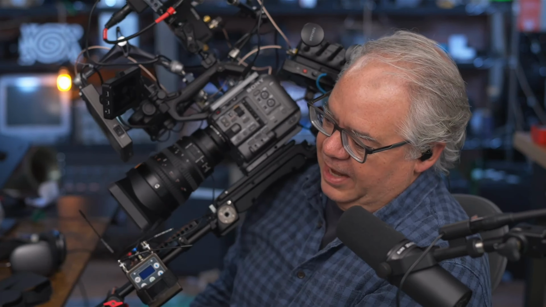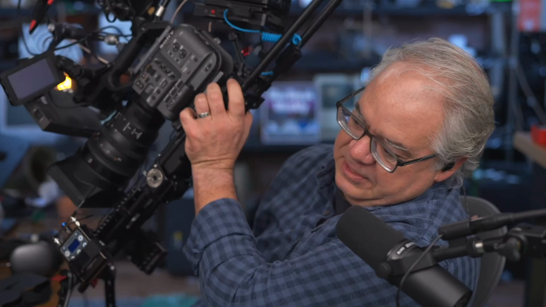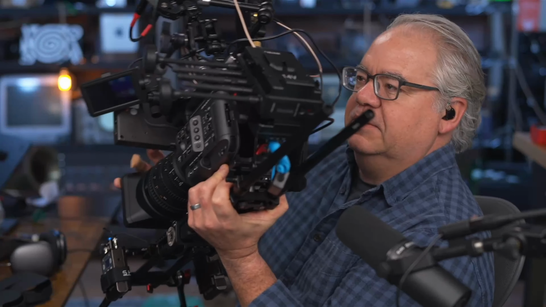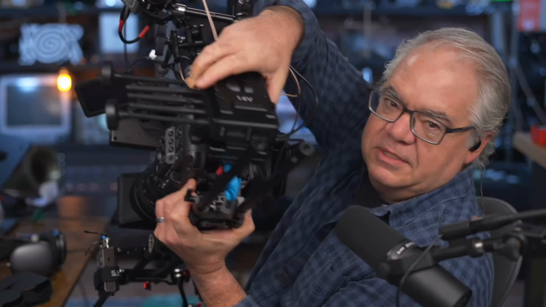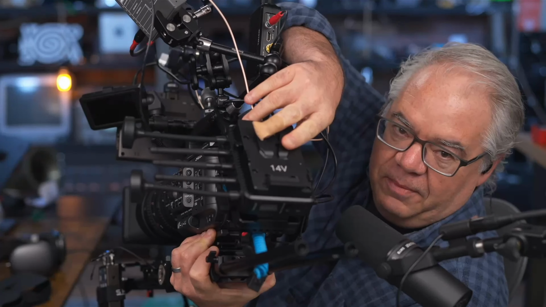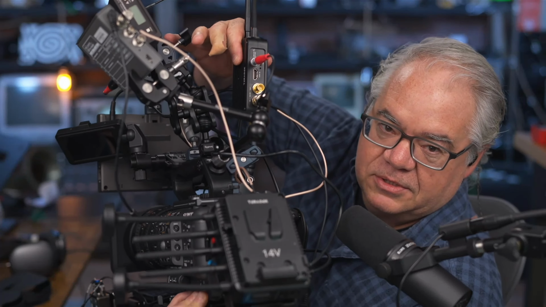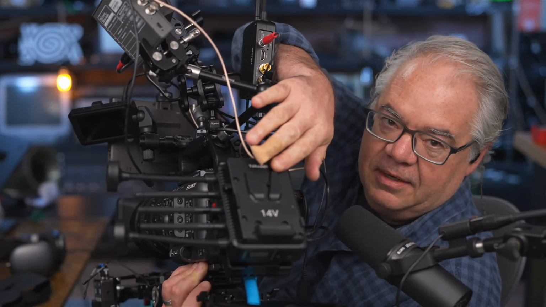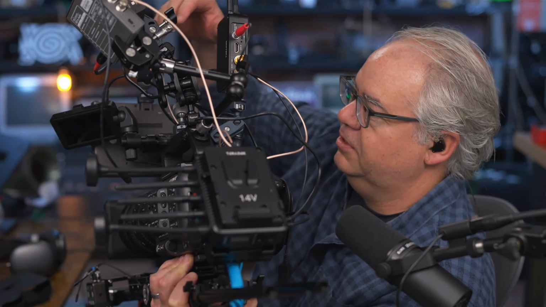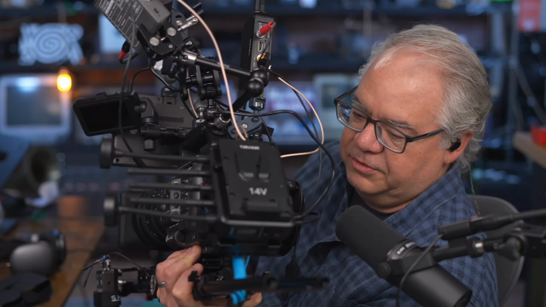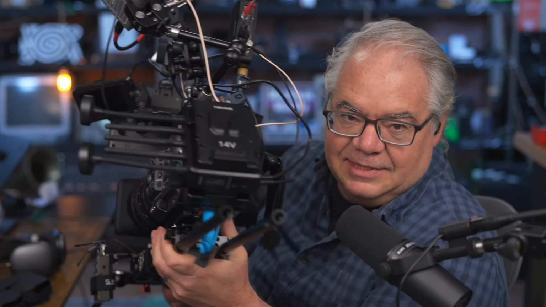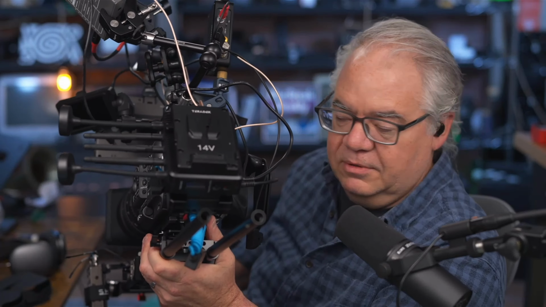But what we have here is, if I can show you the back here, it's kind of hard to see because it's behind, well, I guess I don't have the battery on it right now. So this is a Ranger on the back here, and then there's another Ranger up here. So this goes out, this comes back in, and those are the Teradek Rangers that can do the 4K 60 HDR out.